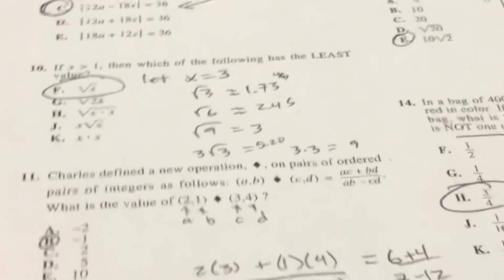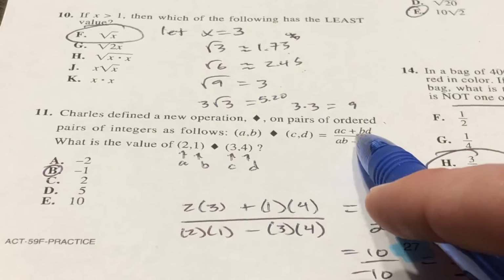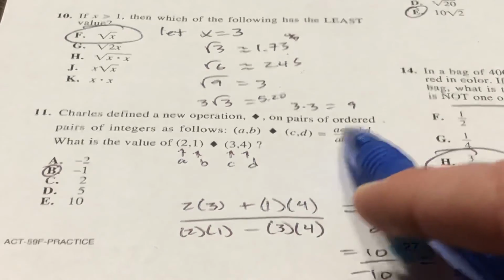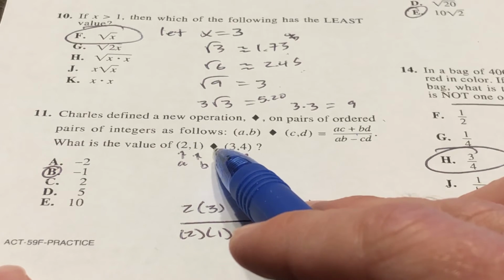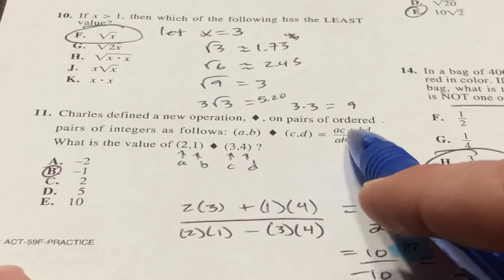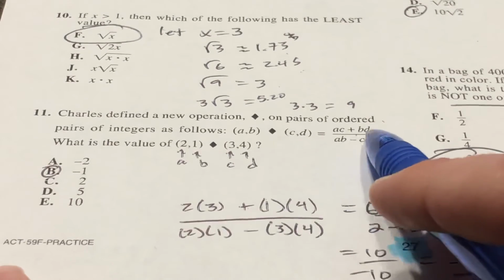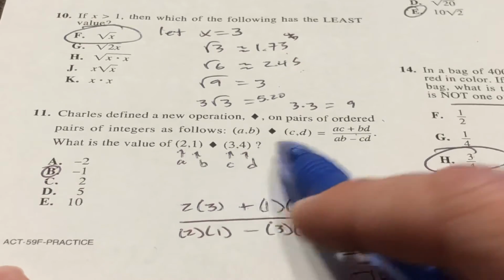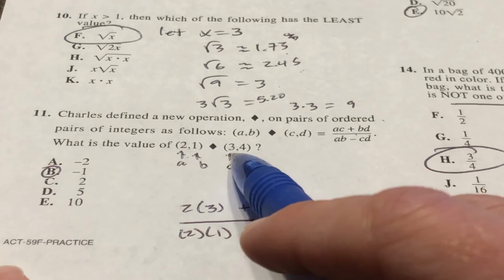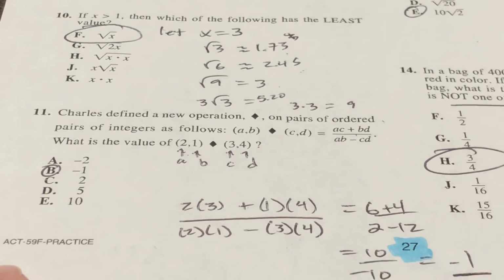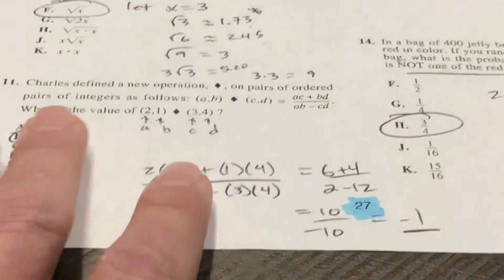So number 10 is technically still supposed to be a pretty easy question. So they're saying this equals that. So let's just follow along here. So what is this diamond this? Okay, so you take A and C and you multiply them together. A times C plus B times D over A times B minus C times D. I plug that in right there, and I get a -1. Not too bad, not too bad.